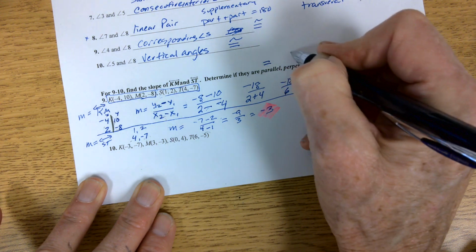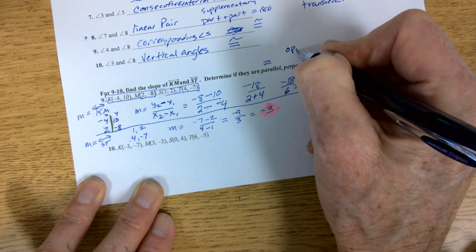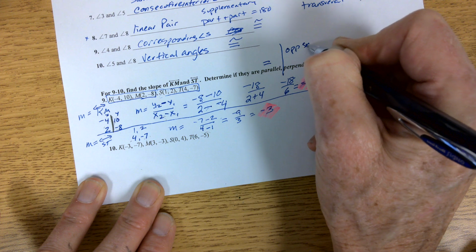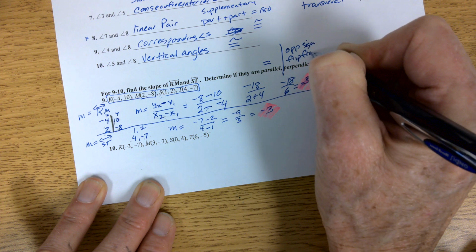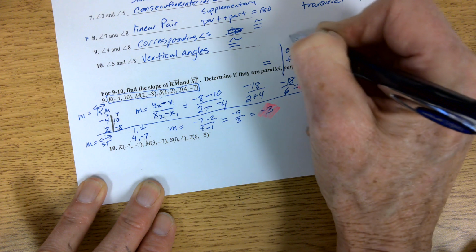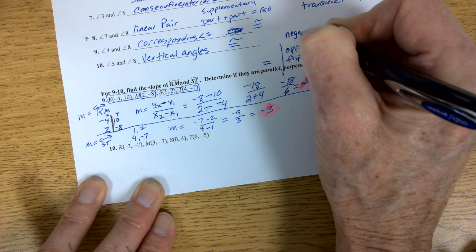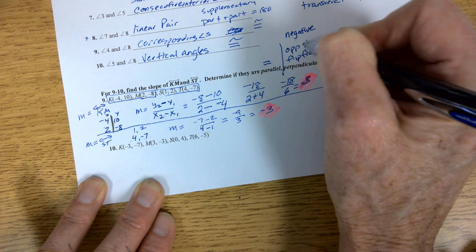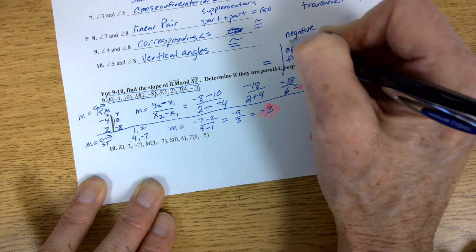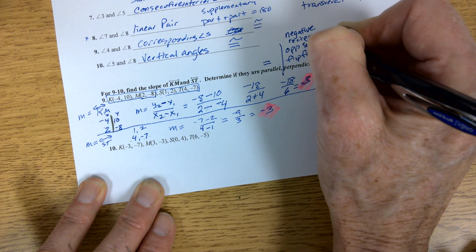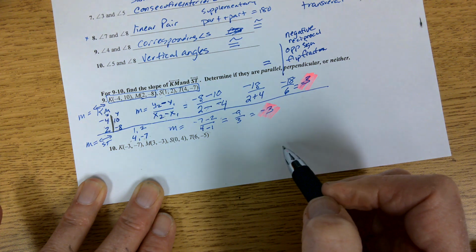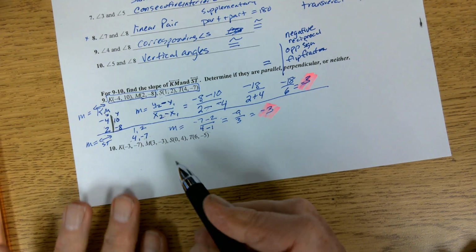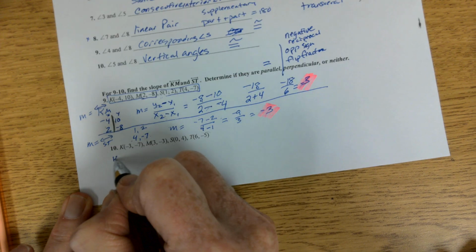Perpendicular is when we do opposite sign and we flip the fraction, okay, which is called a negative reciprocal. Negative means opposite sign. Reciprocal means to flip the fraction, okay? That's number 9. Number 10, same thing.